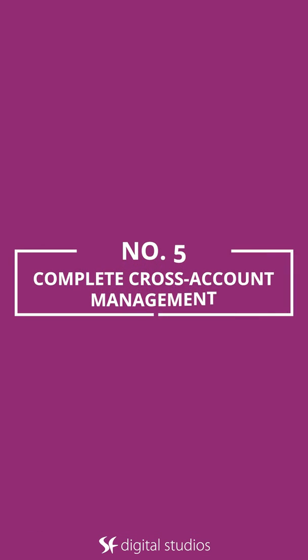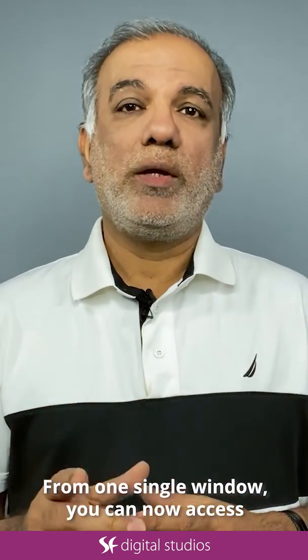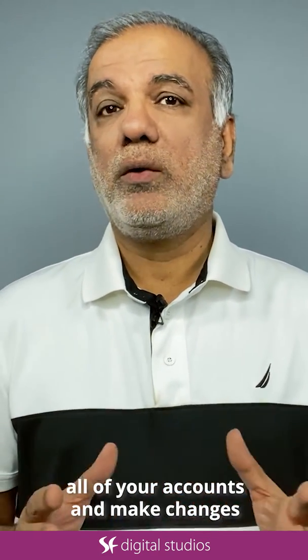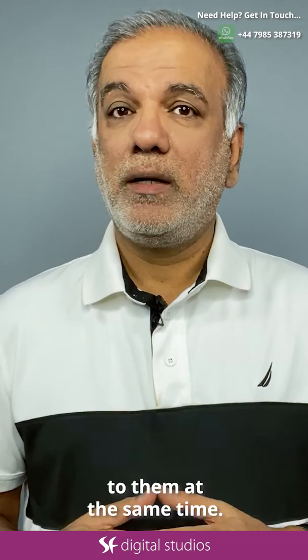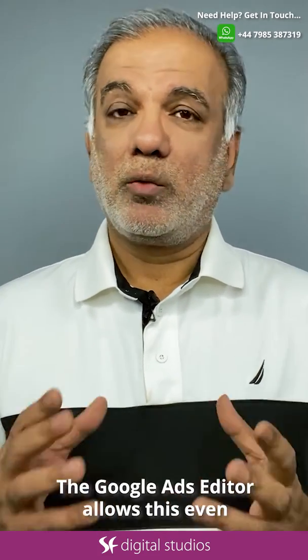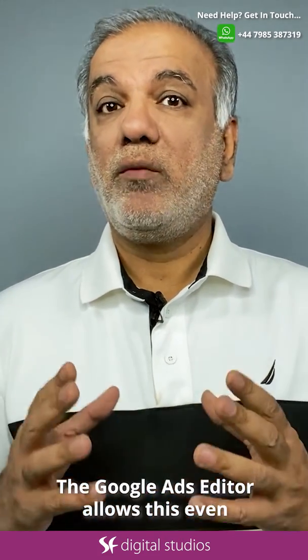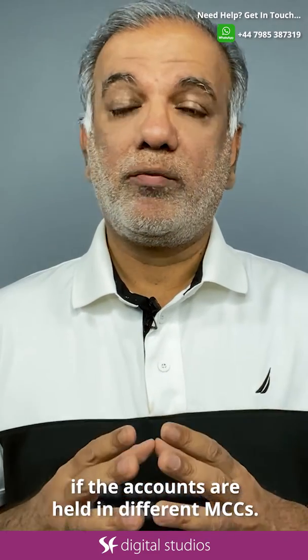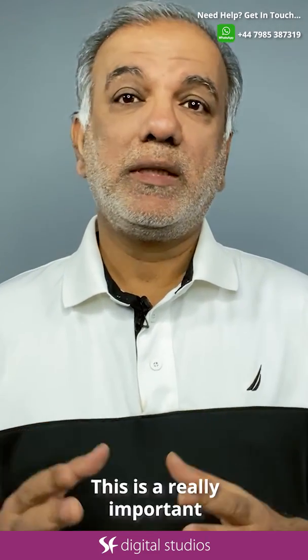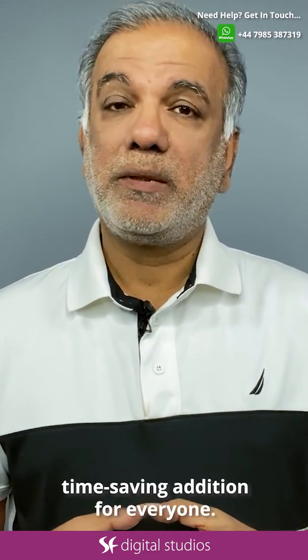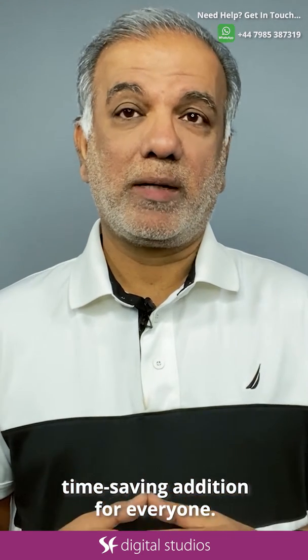Number 5. Complete cross-account management. From one single window, you can now access all your accounts and make changes to them at the same time. The Google Ads editor allows this even if the accounts are held in different MCCs. This is a really important time-saving addition for everyone.